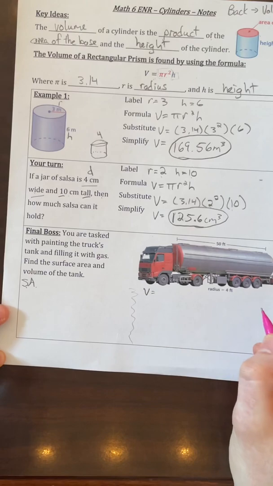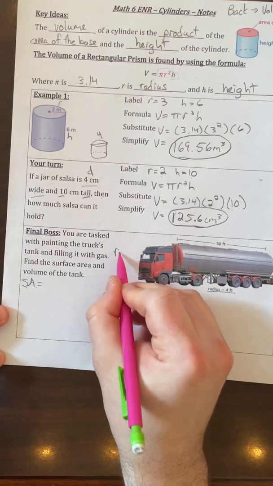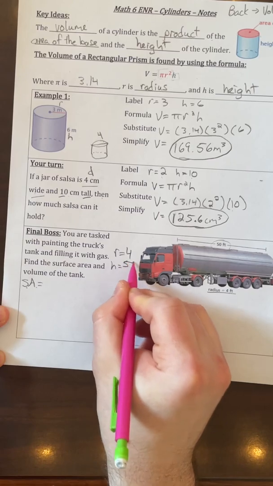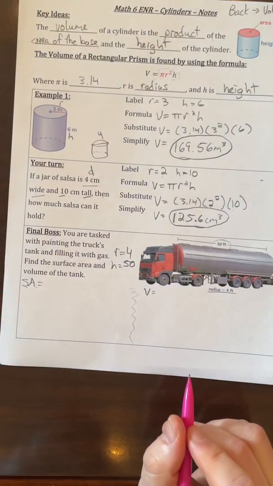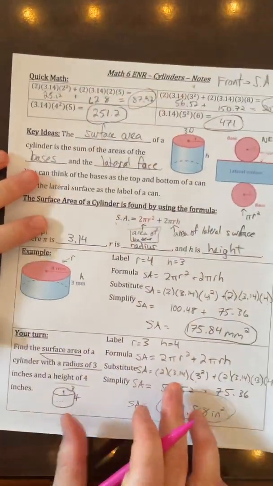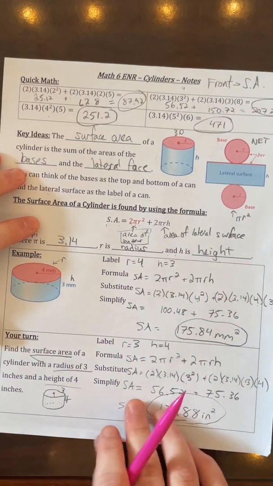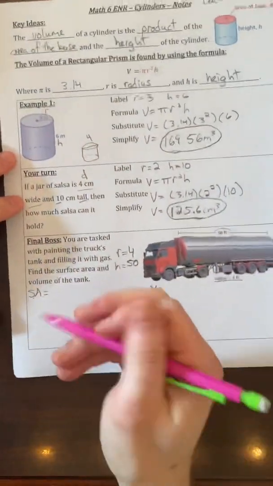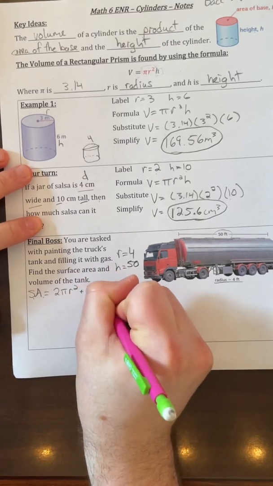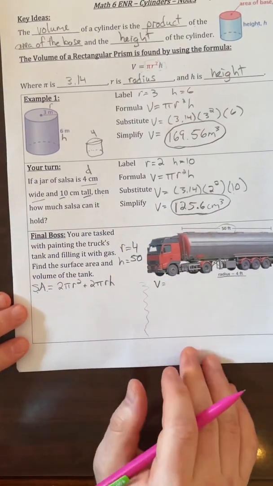So what I'm going to do is this. I know I need to label it. It already has our radius as 4, and so that means our height is going to be 50. Again, when you go to do your surface area formula, let's double check. What does that look like? Well, it says that it's 2 times pi times radius squared plus 2 times pi times radius times height. Let's see if we can remember that. 2 times pi times the radius squared plus 2 times pi times the radius times the height. Excellent. Make sure you can plug in those values for those variables.